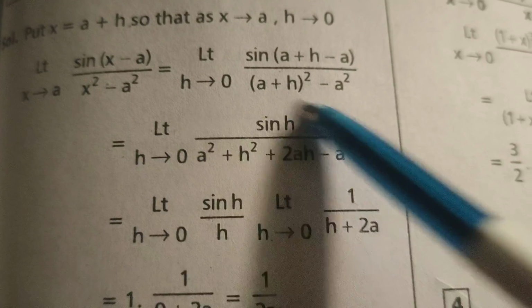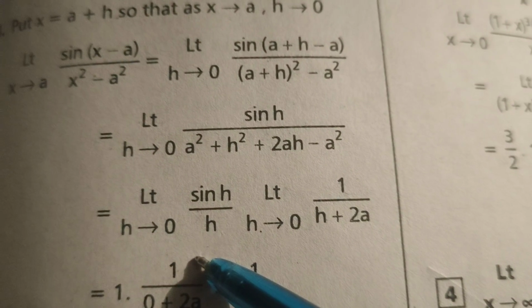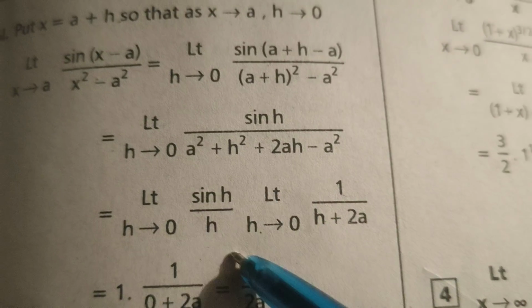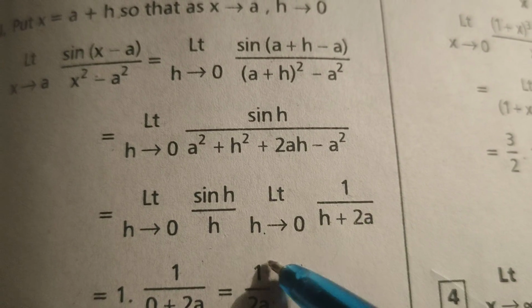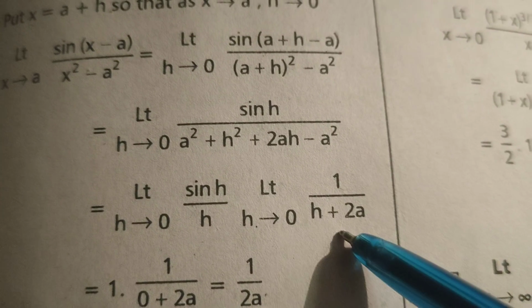Now splitting into the limits: limit h tends to 0, sin h / h, limit h tends to 0, 1 / (h + 2a).